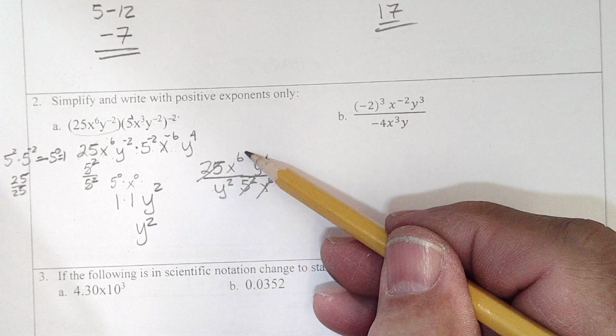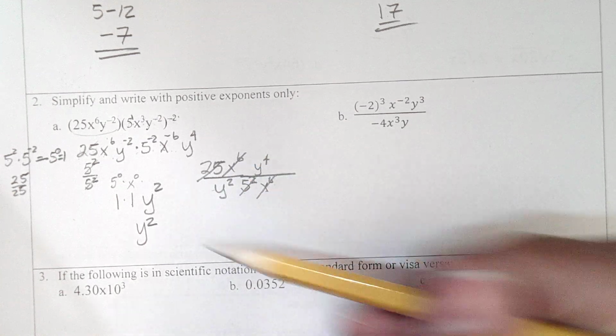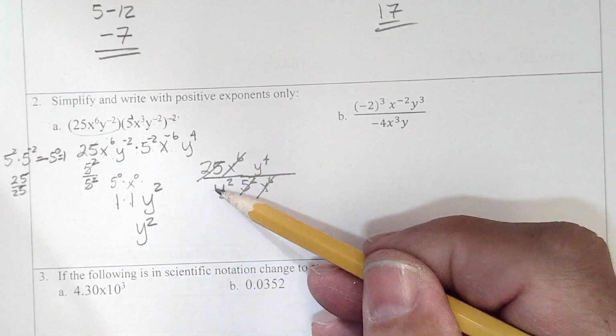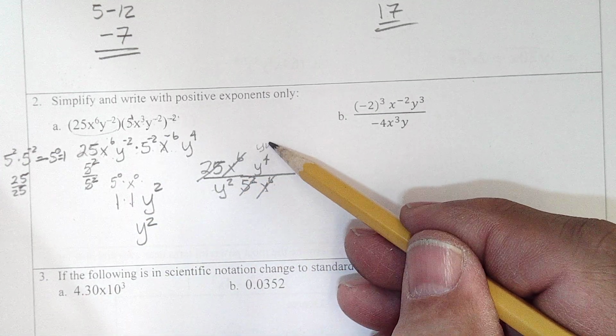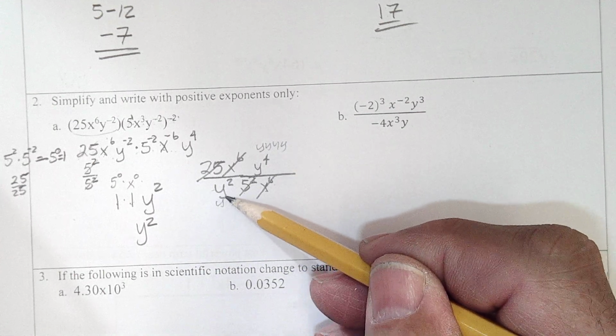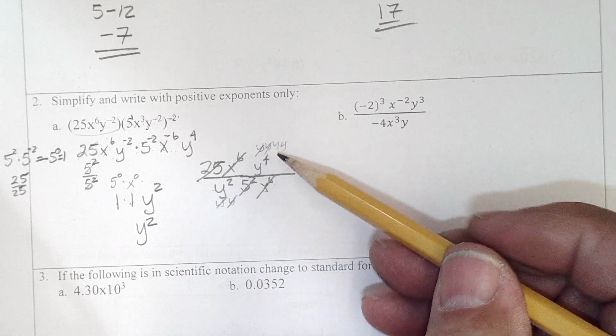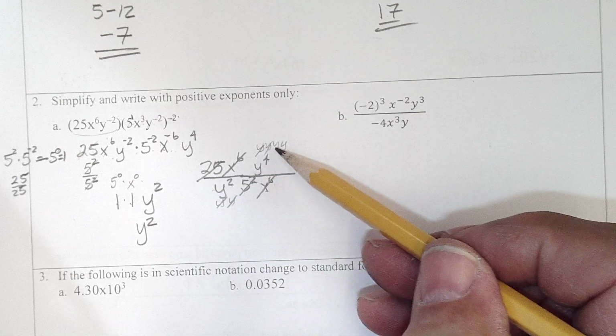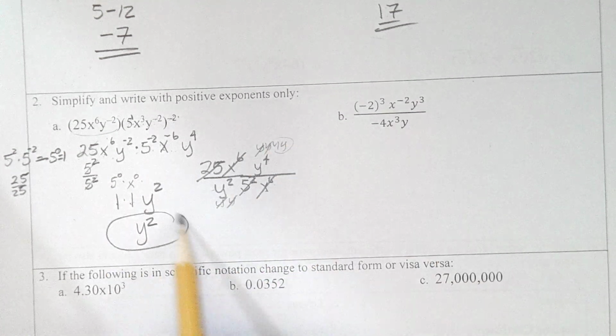X to the 6th over x to the 6th is a 1. And y to the 4th over y squared, these two cancel those two, so basically we're reducing 4 y's down to 2 y's, and we get y squared.